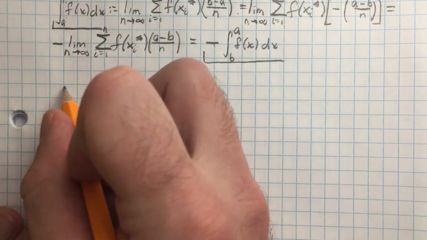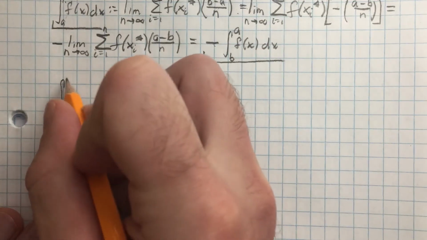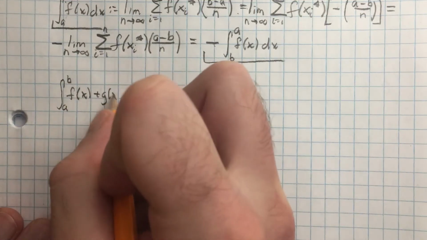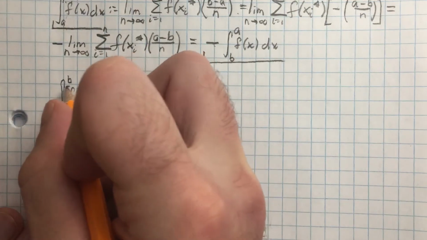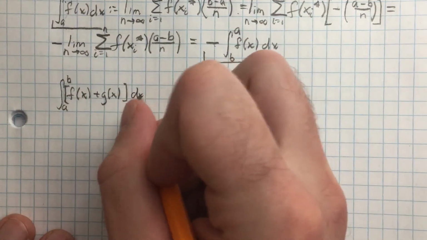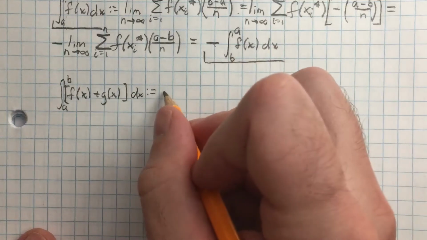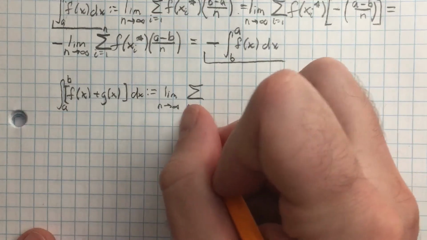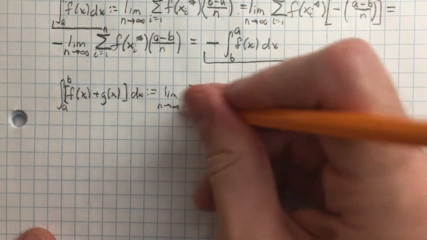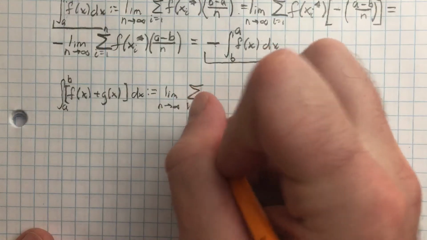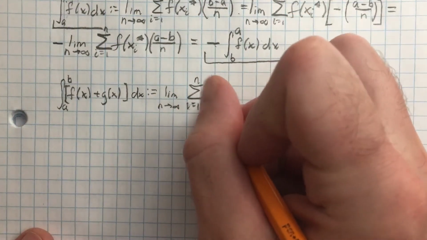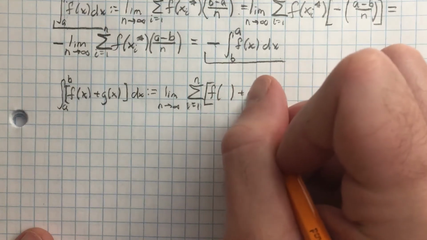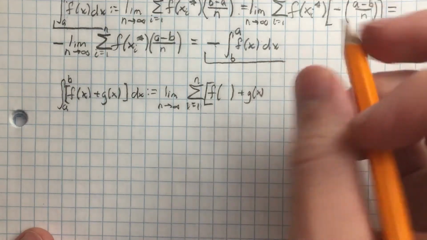If you have a sum of two functions in the integrand, not just one function but two, then by the definition again, this would be the limit as n approaches infinity of the summation from 1 to n. Then you have the sum of these two, so f of x plus g of x. It's all one sum function.